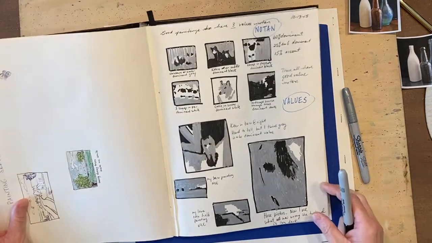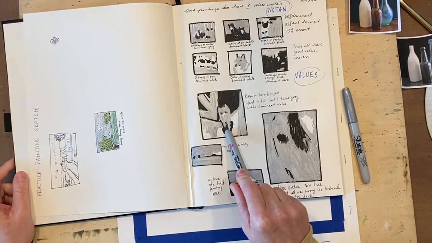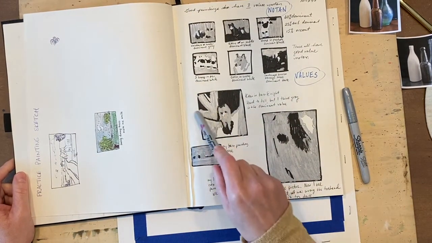Let's see, this one was a kitty standing by this barn door of mine.